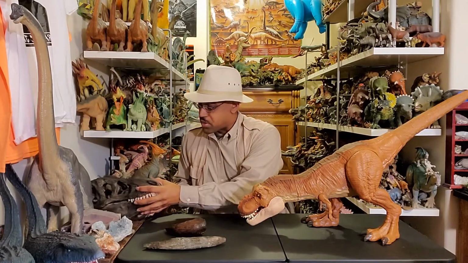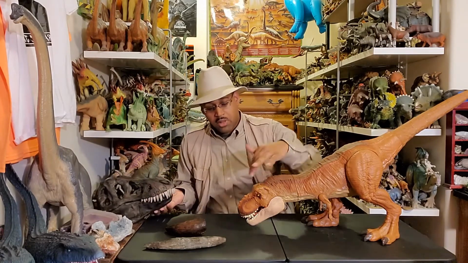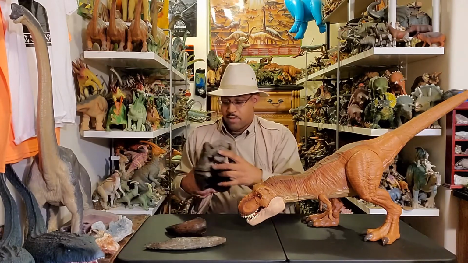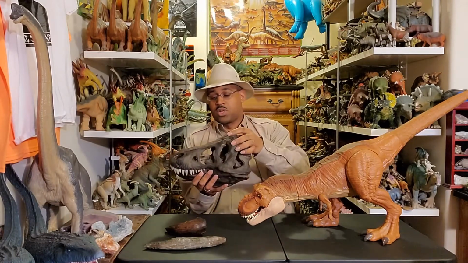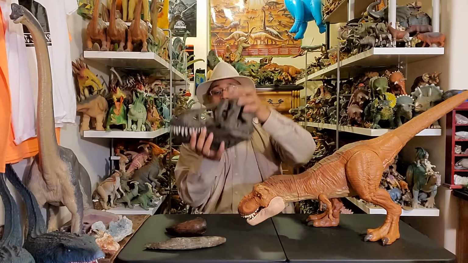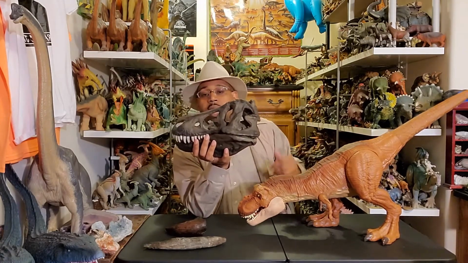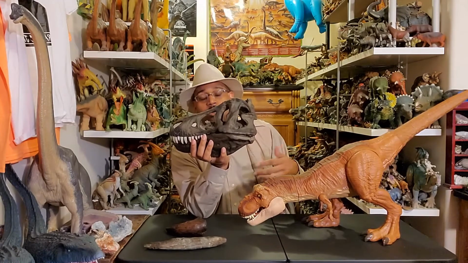So first of all, I'm going to start with the skull. I would use this one, but it's covered in flesh. So I have this model my mom bought me from Dinosaur World in Glen Rose. So first of all, the skull, you have several holes. And the question is always, why are there so many holes in the skull? And the answer is pretty simple.